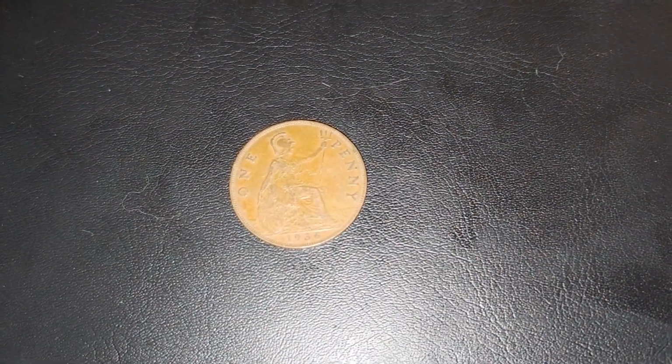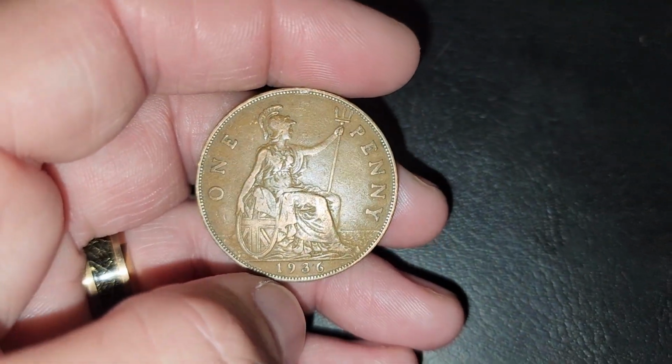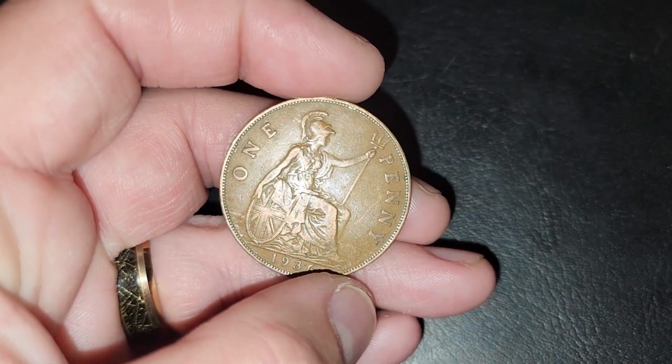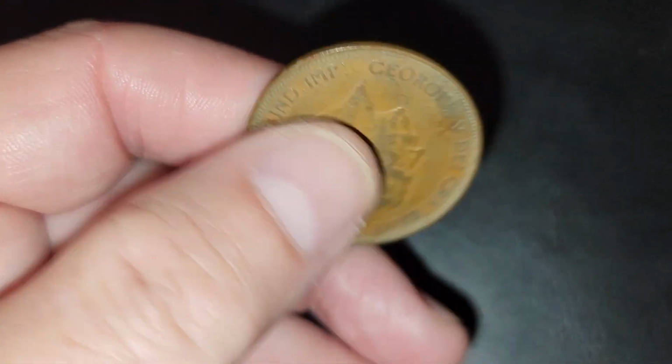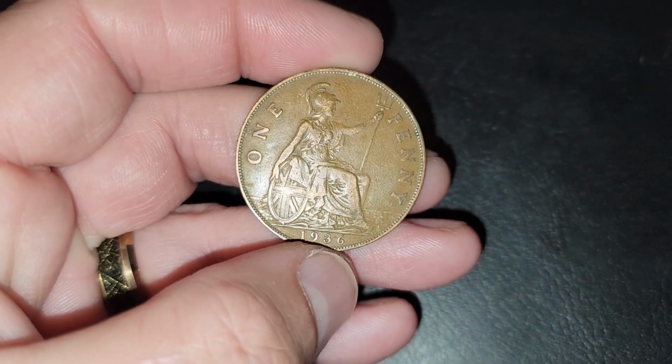Let's start out with the legend. On a coin, the legend is the inscriptions you see on both sides. Sometimes there'll be words on the edge of a coin too. Most coins nowadays have their legend in the language of the country that mints them. However, on British coins, you'll see a mix of English, Latin, and very occasionally Welsh.